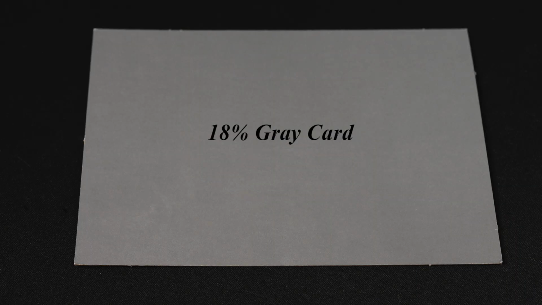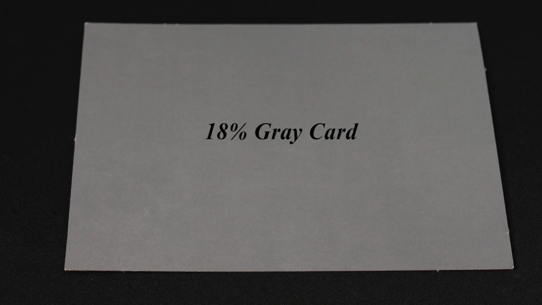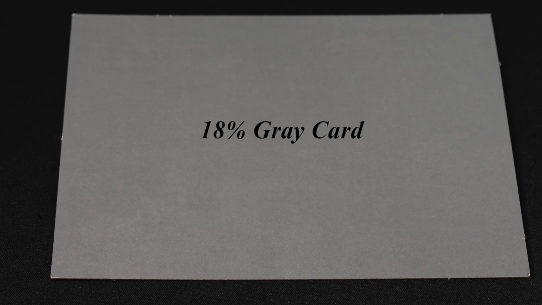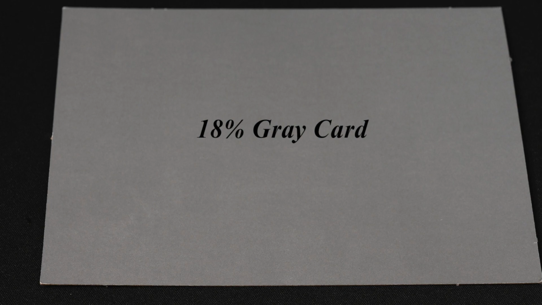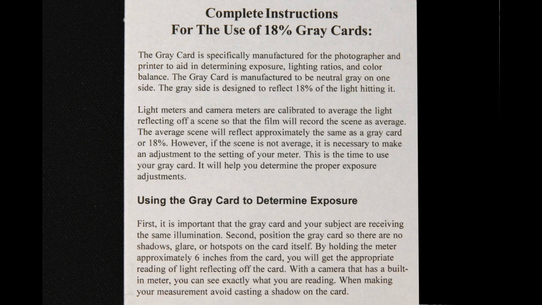Another thing you can do when photographing with a reflected light meter, either a handheld one or the one built into your camera, is take a reading off of a gray card. You look online, B&H or Adorama or any of the large suppliers, and just look for 18% gray card or just gray card. And what you do is you take your reading off the gray card. You put the gray card in the same light as your subject, and then move in close with your meter and meter off that card and set your exposure accordingly. The one thing you want to make sure is that you are not casting a shadow on that card. You want to make sure it's in the same light as the subject.